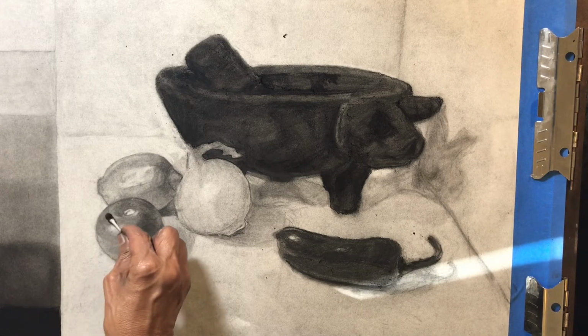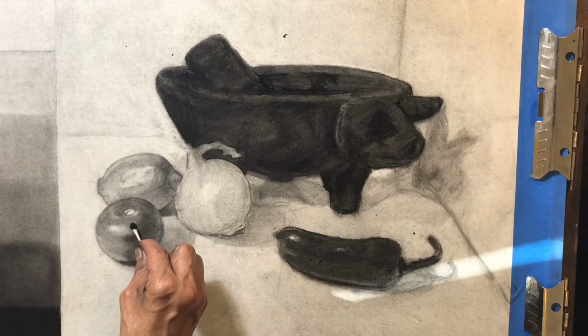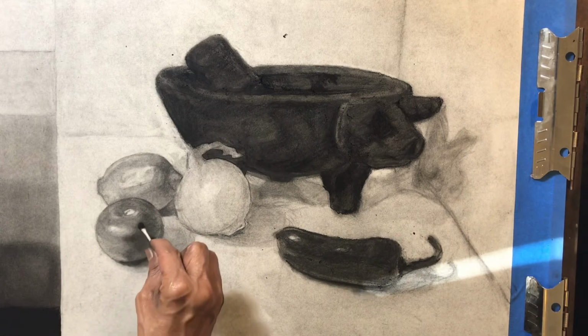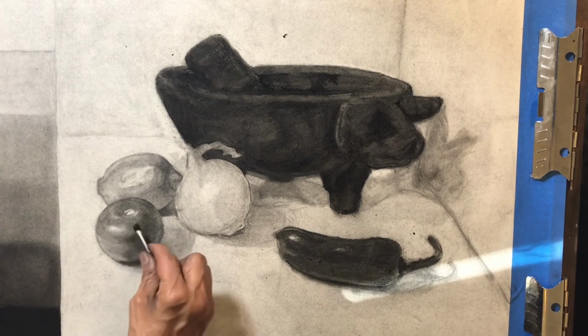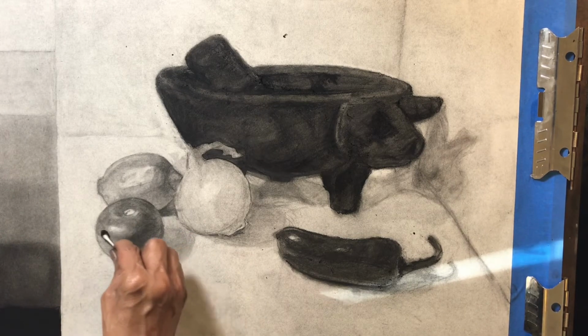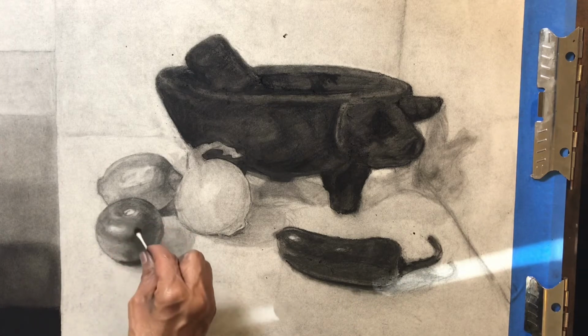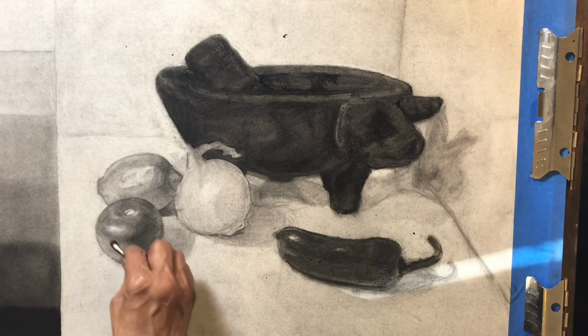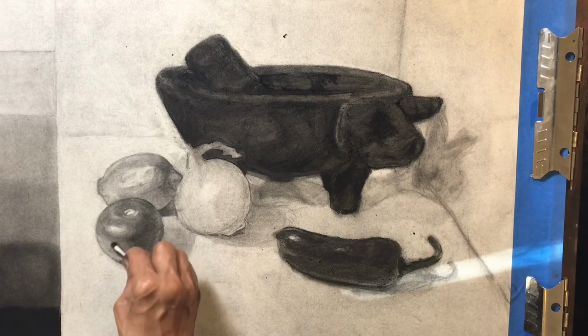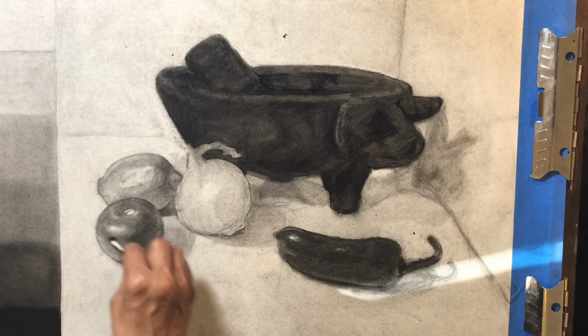And again, just because I defined the shapes before doesn't mean that I can't go back in and reconsider them while I'm actually doing my shading. So, you know, I don't have to be a slave to what I've already put down.